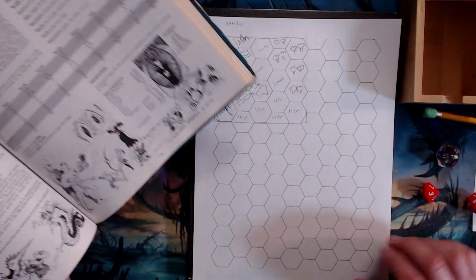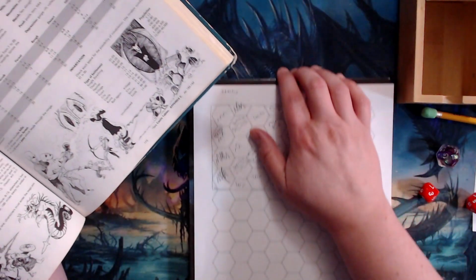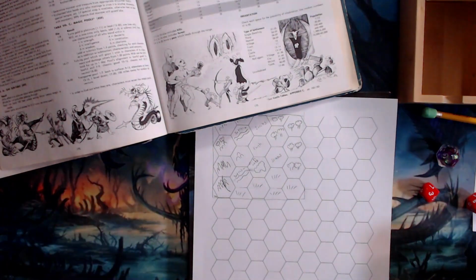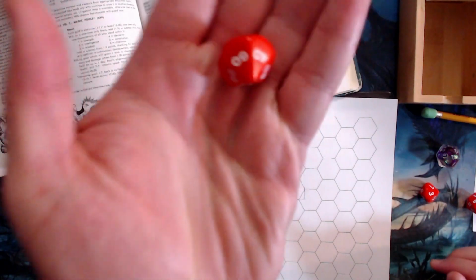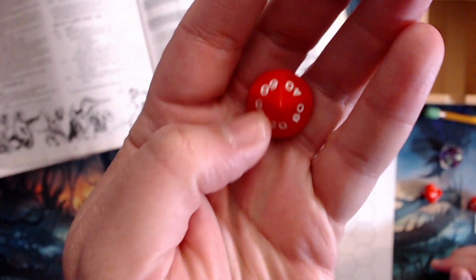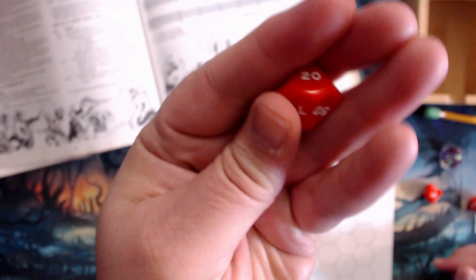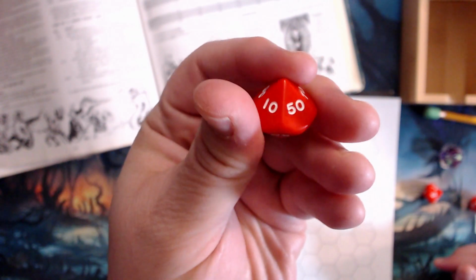Anything above that means it's just going to be a random whatever it is. So, to get this done, I'm going to roll a 10-sided die, this 10-sided die right here. And anytime I get a 10, I'll roll the other one. And that'll be for whatever hex we're in. And we'll start from right down here.